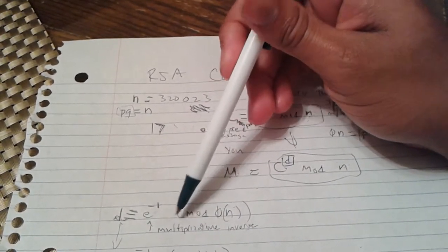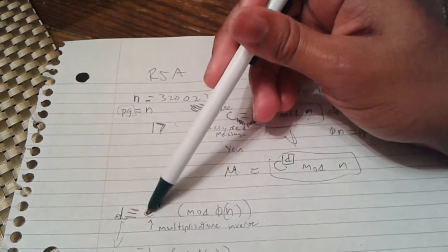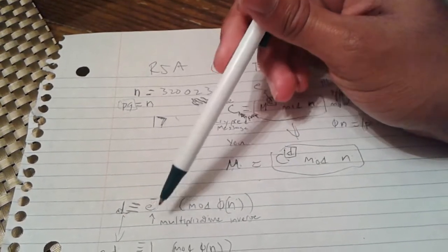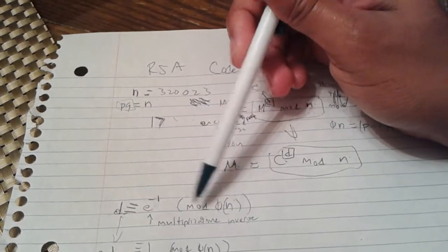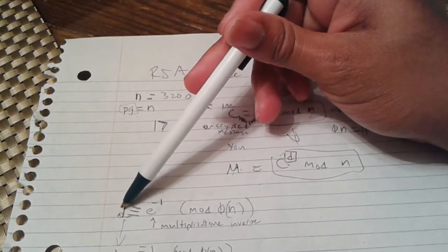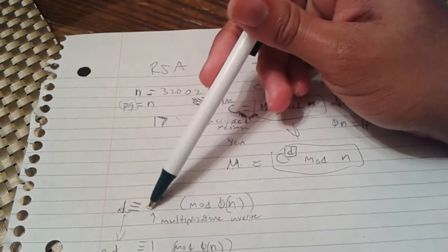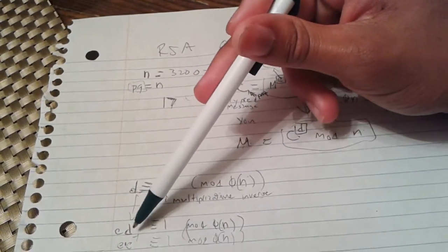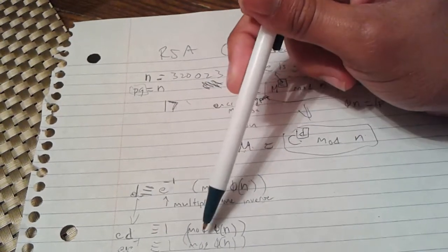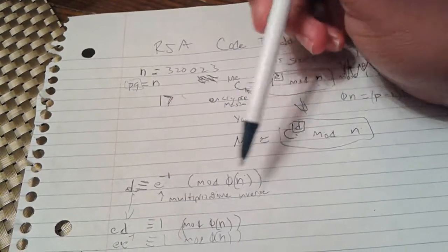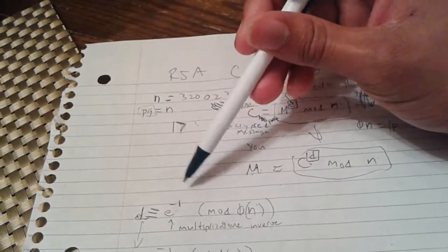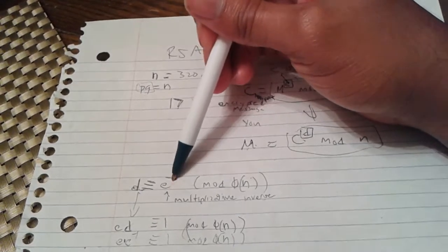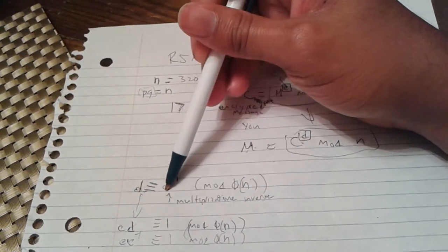What that means is that when these two are multiplied together and modded by the totient of N, it's always going to equal 1. And that's basically what multiplicative inverse means. This statement is just saying that D is the multiplicative inverse of E, my encryption key.